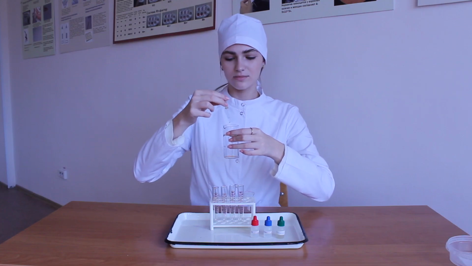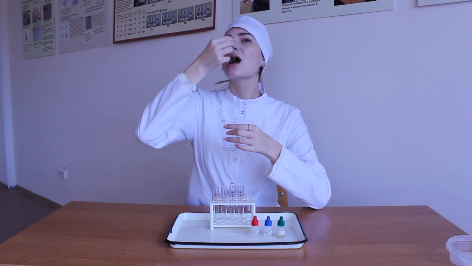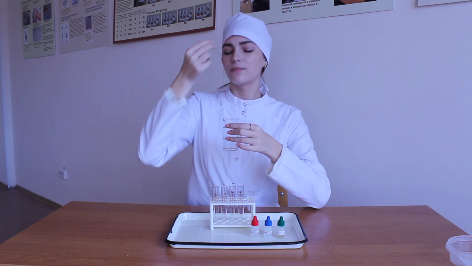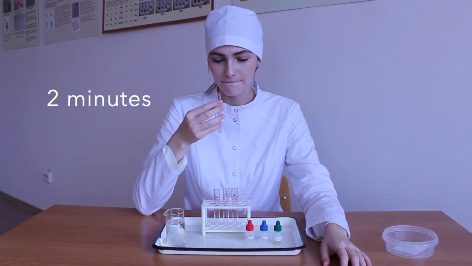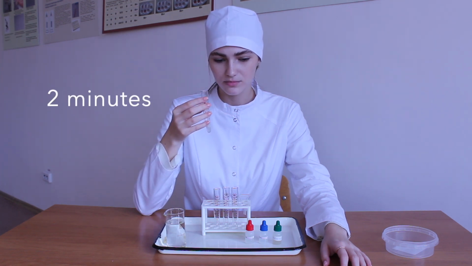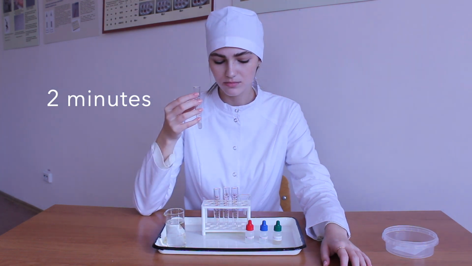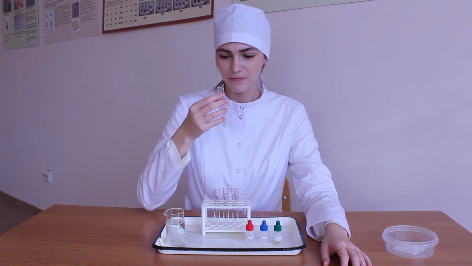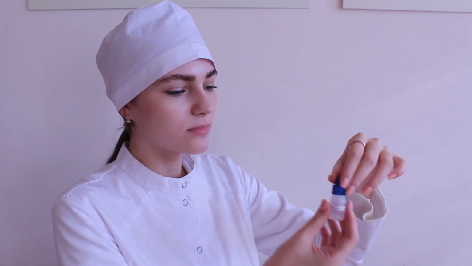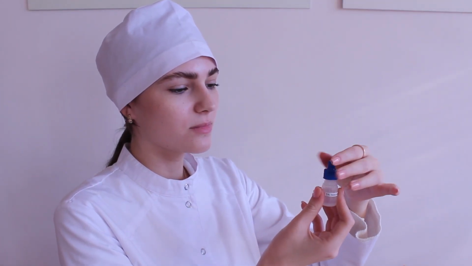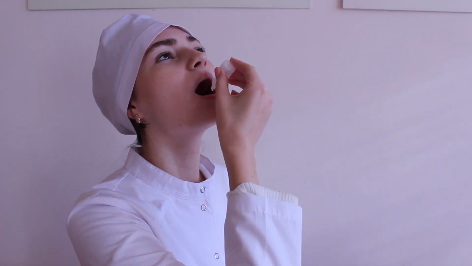1 milliliter of water is injected into the oral cavity, then spit it out into the tray. After rinsing, the saliva is collected into the tube during 2 minutes. Then repeat the experiment with 1 milliliter of 5% glucose solution, 1 milliliter of lemon juice, and 1 milliliter of solution of bitterness in 4 different tubes.